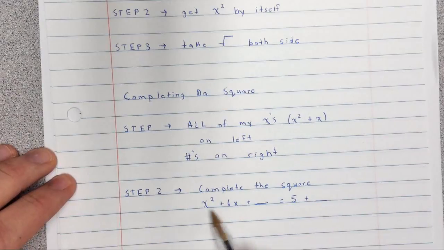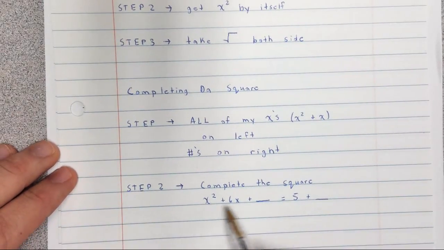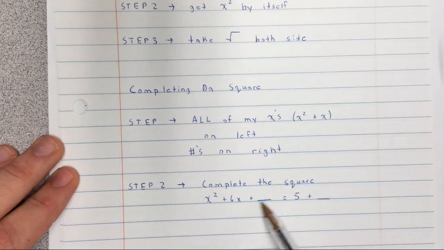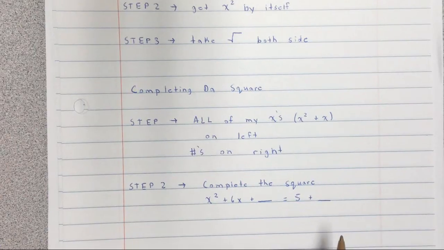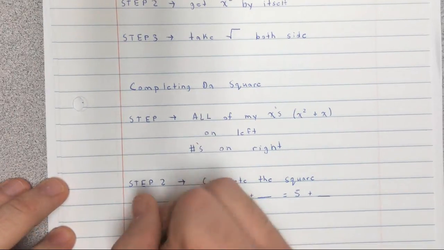You see how I got all my x terms on one side and my number on the other one? Then I complete the square by drawing the blank and the blank. And how do I figure out what goes in that blank? Well, I divide this number by 2 and I square it. Again, we'll see some examples of that later. I'm just giving you the steps right now.